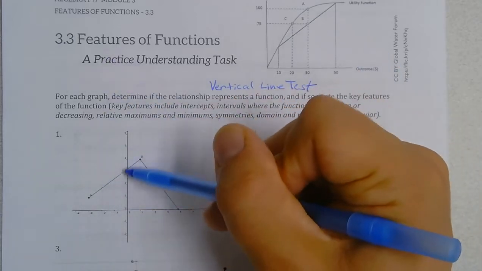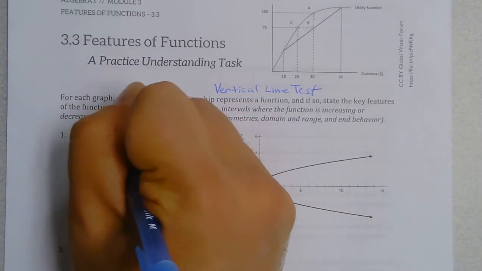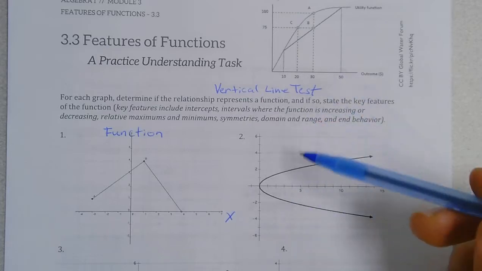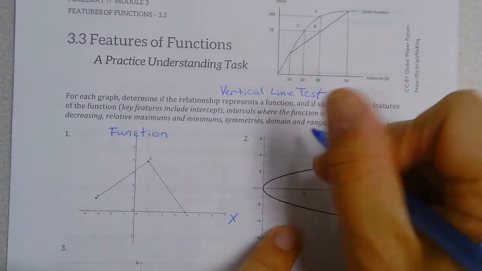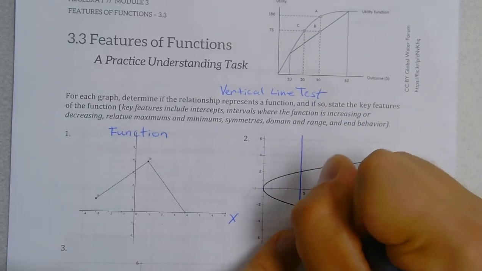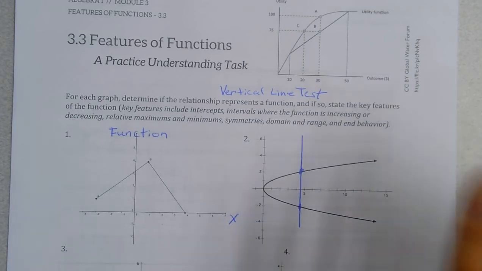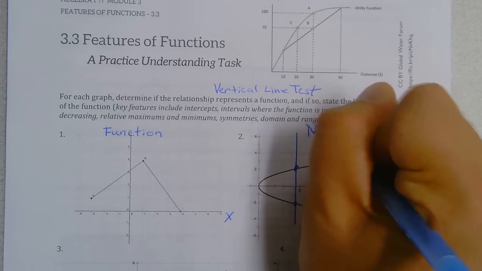So I can see here, this graph, wherever I draw a vertical line, is going to be a function. This graph, however, which is a parabola that's been rotated sideways, for every input here, there's two outputs. So this is not a function because the graph does not pass the vertical line test.